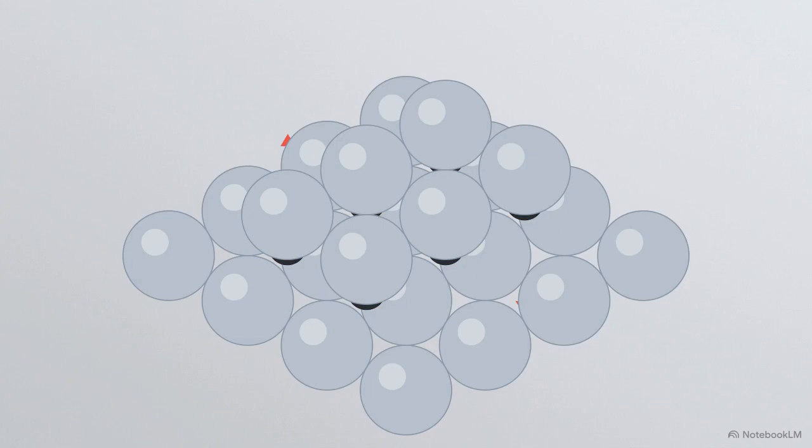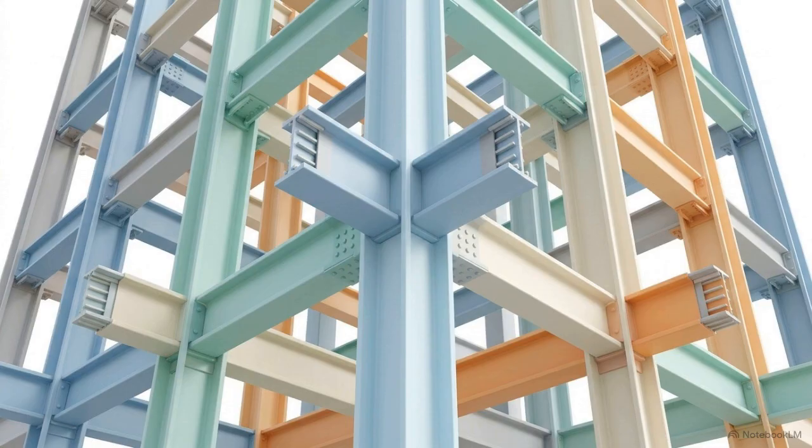These carbon occupants act as physical wedges. When the iron is under stress and the layers attempt to slide, the carbon atoms block the movement. This geometric wedging of the octahedral void is what transforms soft, pliable iron into high-strength steel.